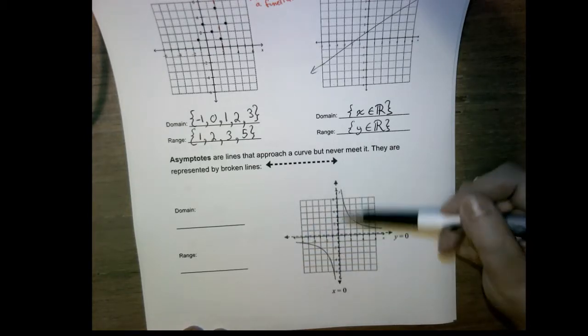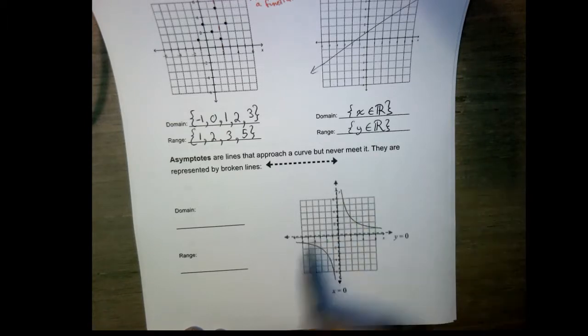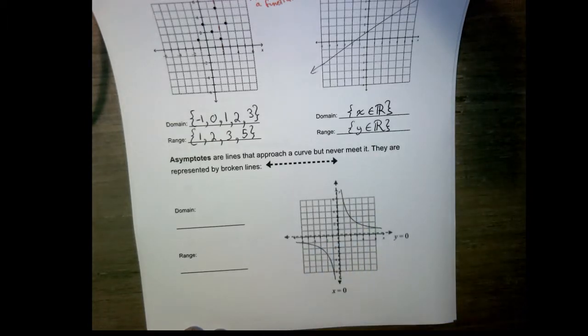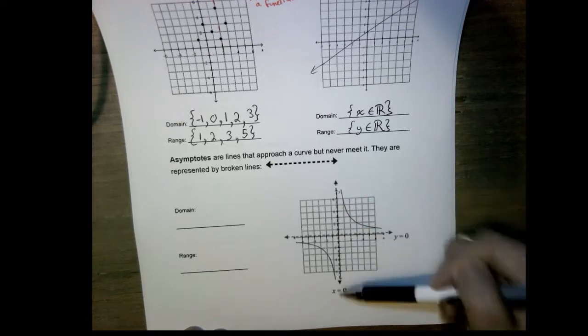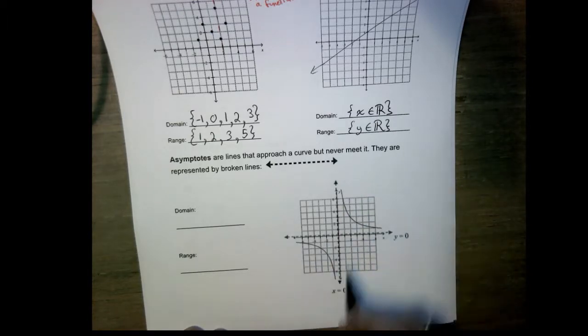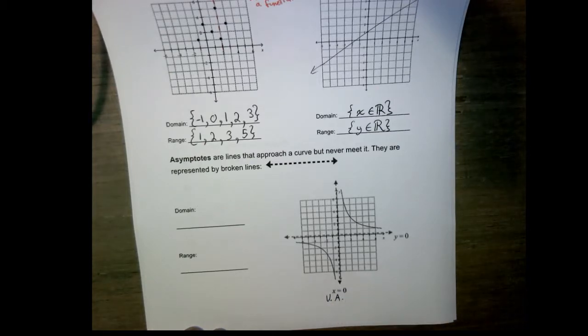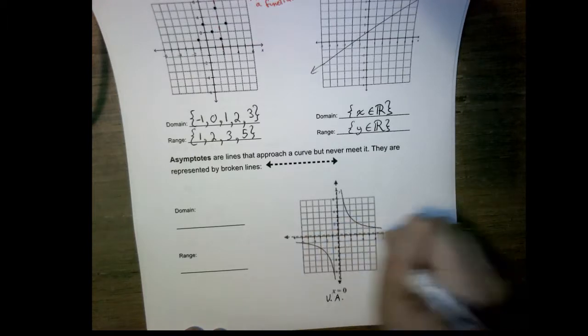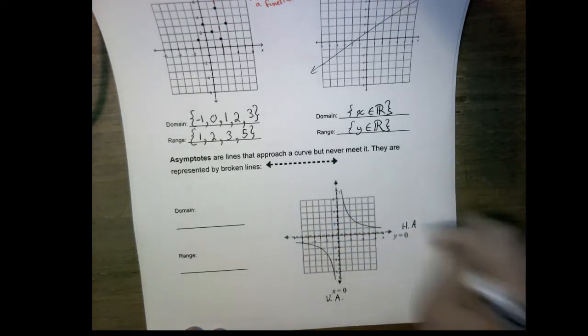So here I have a function that has 2 broken lines on it. It has 2 asymptotes. One of them is a vertical asymptote at x equals 0. And I have another one that's a horizontal asymptote at y equals 0.